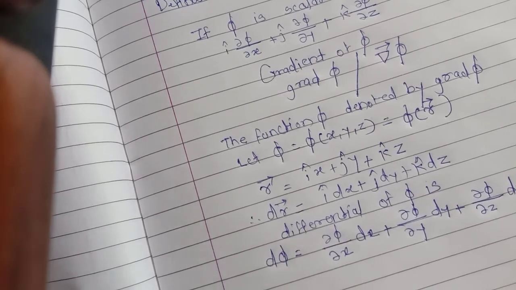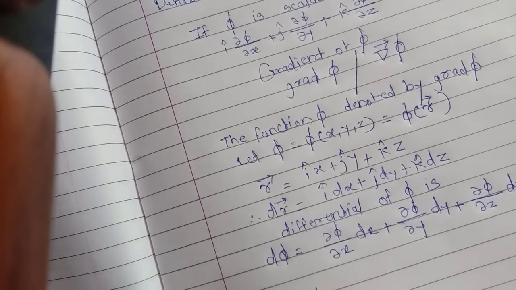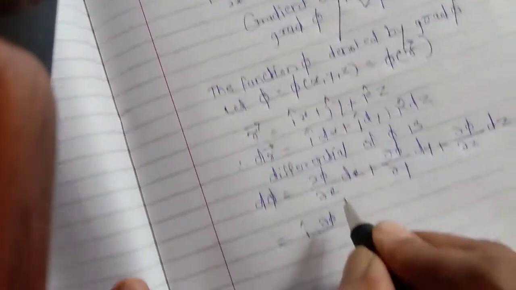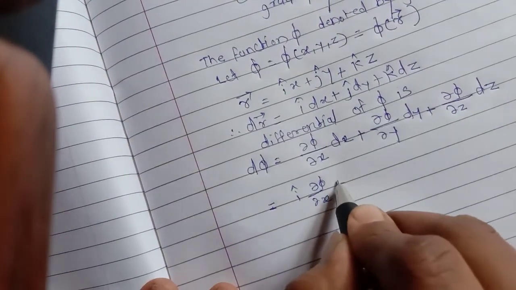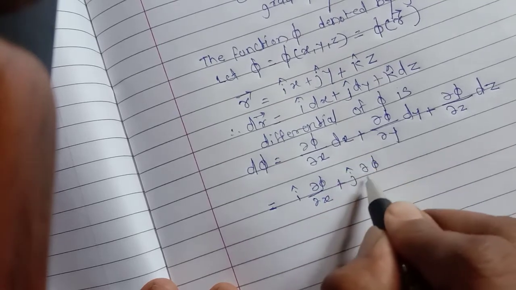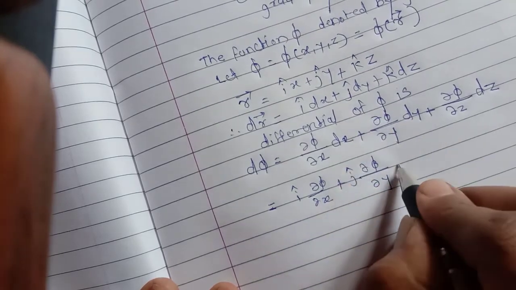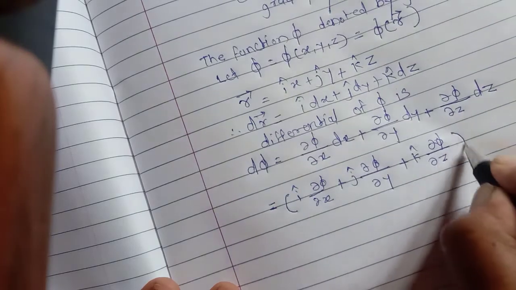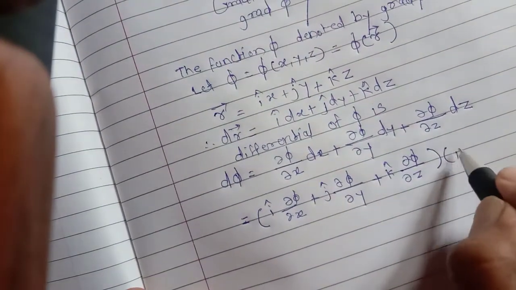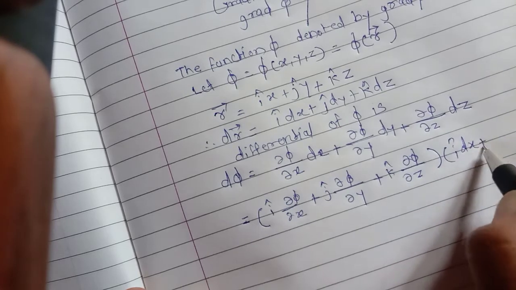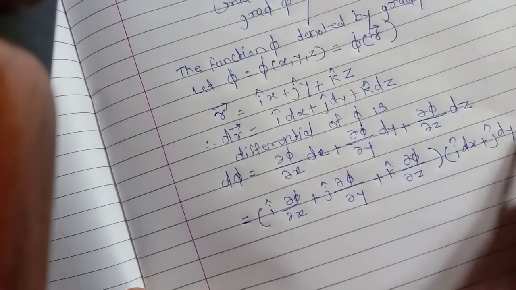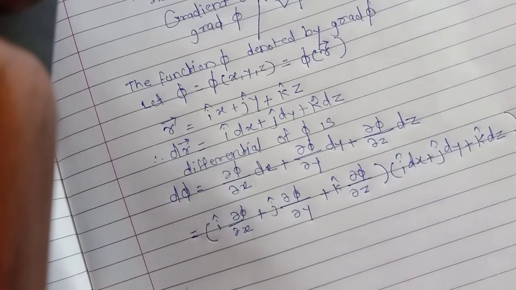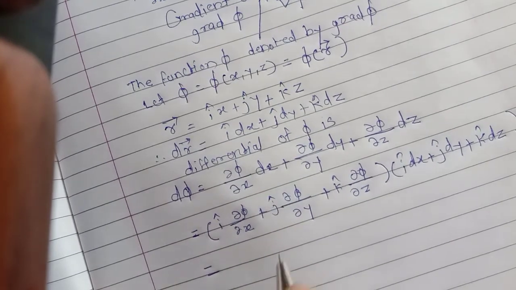How can we write this? It is equal to i cap dou phi by dou x plus j cap dou phi by dou y plus k cap dou phi by dou z, into i cap dx plus j cap dy plus k cap dz, which is equal to, what is this?